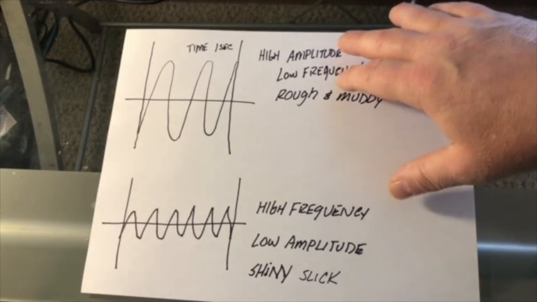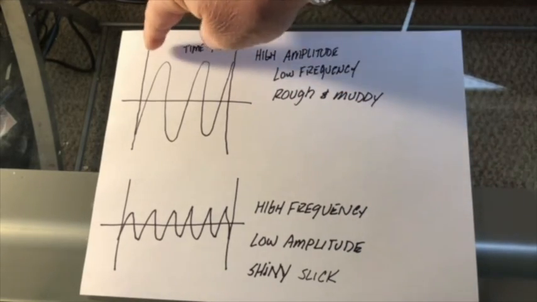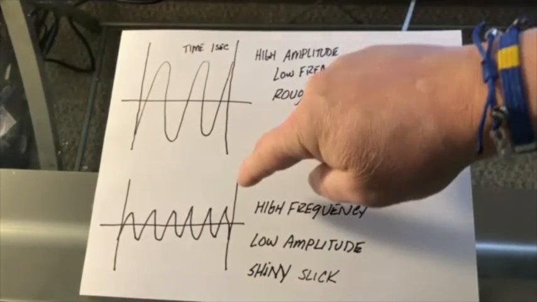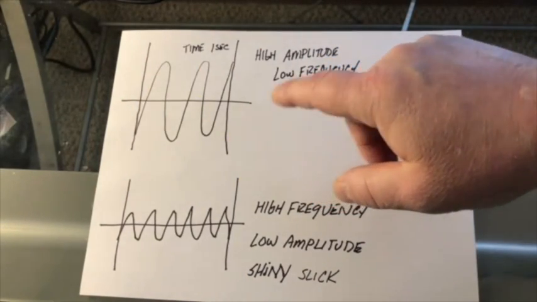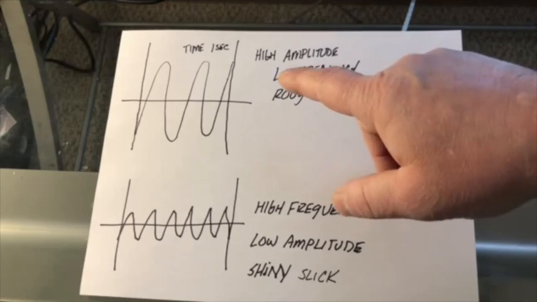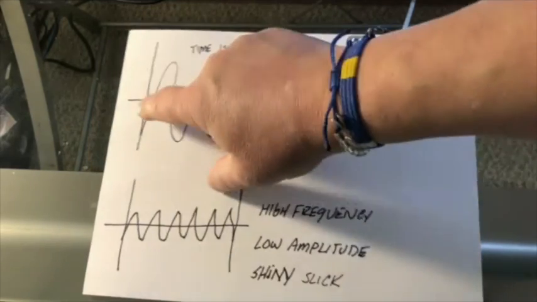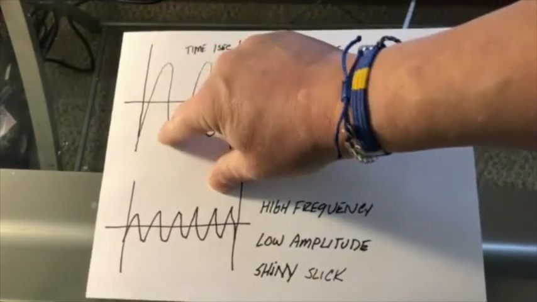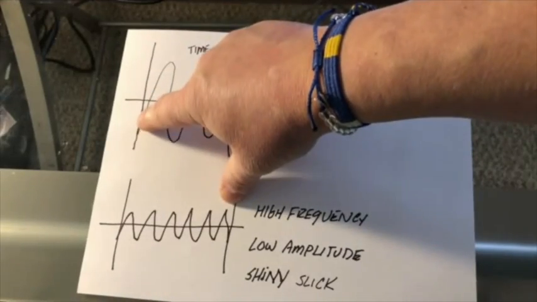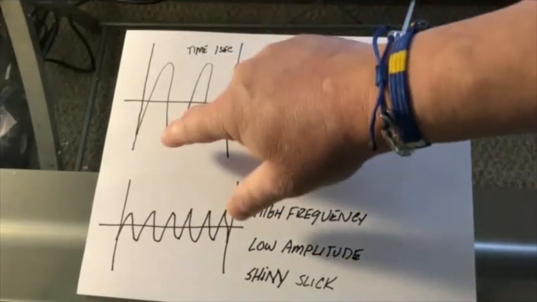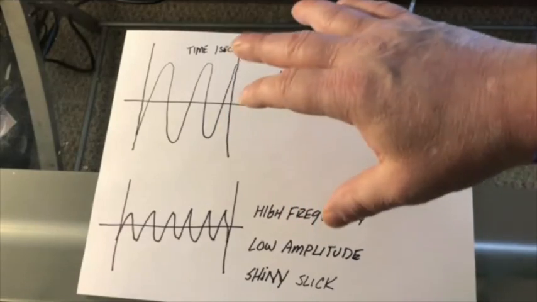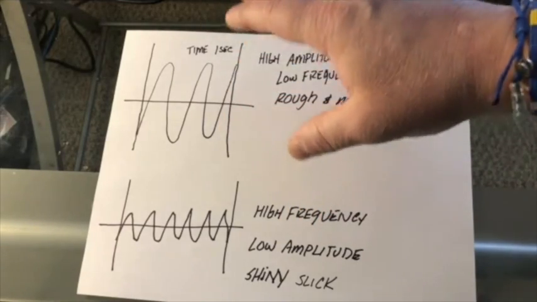This is basically 1 second of time on both timelines. A high amplitude, low frequency shock would be large wheel travel. This represents the travel of the tire, the travel of the axle, or whatever you're dampening there.